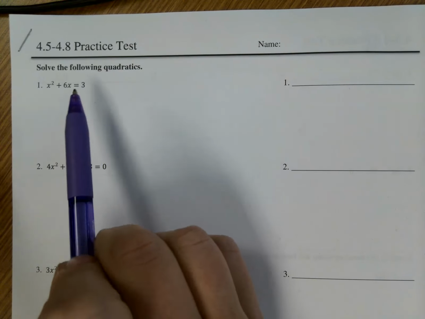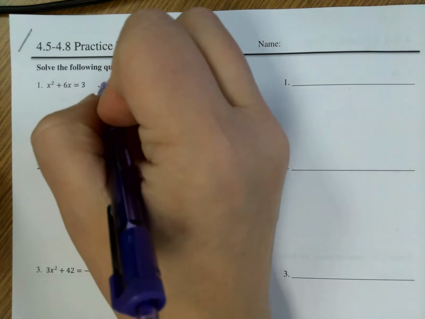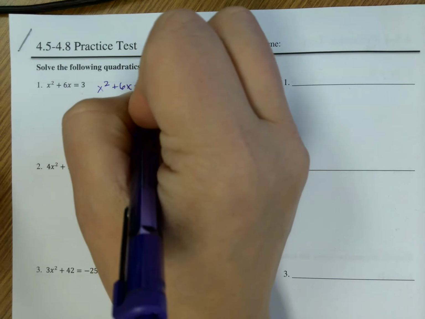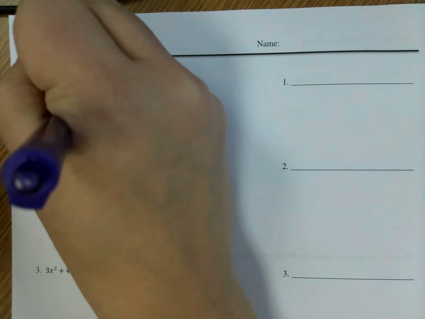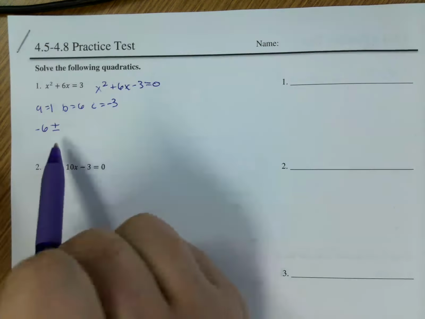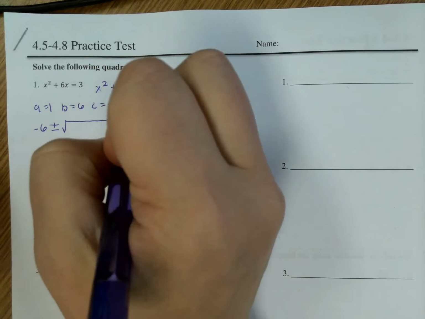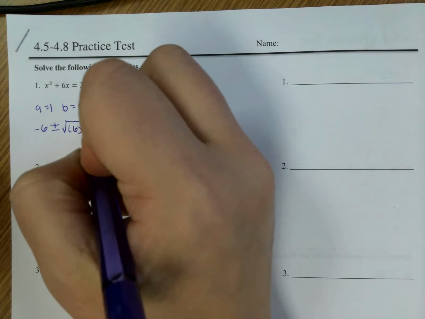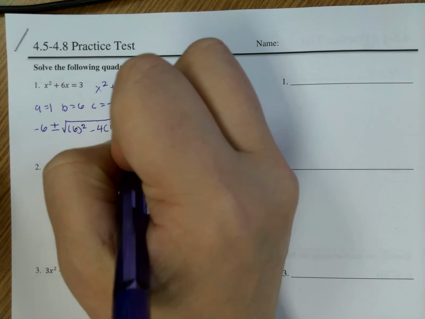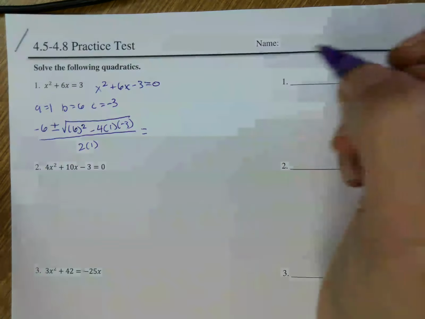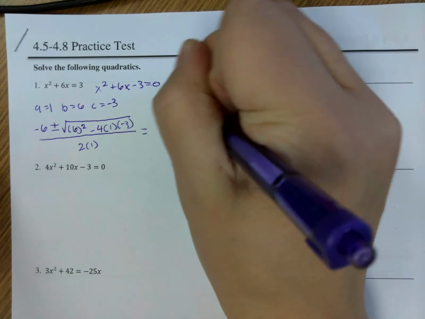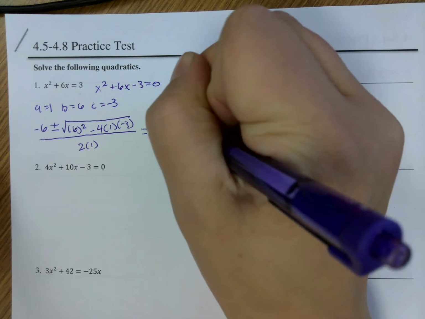the quadratic formula. First thing you have to do is move over this 3. So this is x squared plus 6x minus 3 is equal to 0. Always first set equal to 0. So a is going to be equal to 1, b is equal to 6, c is equal to negative 3. So when I'm doing this, I have my opposite b, plus or minus. A lot of times people forget this plus or minus, the square root. Make sure this is in parentheses, b squared minus 4 times a times c, the whole shebang over 2a. So this is equal to negative 6 plus or minus the square root of 48 over 2.